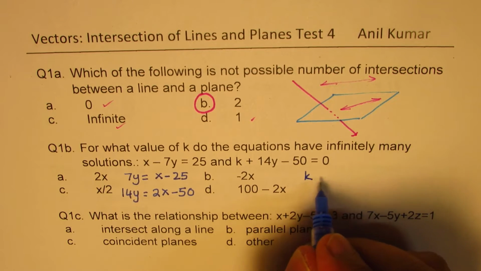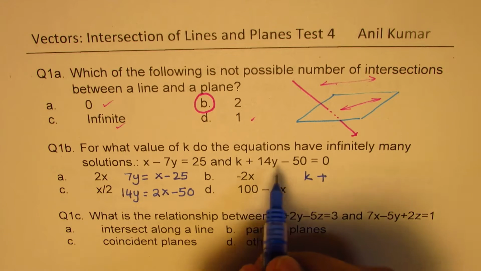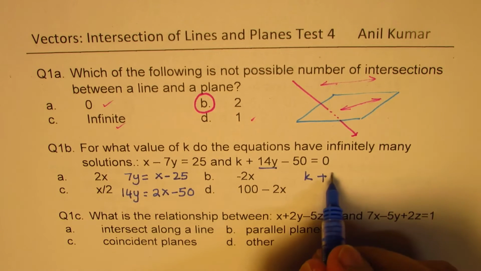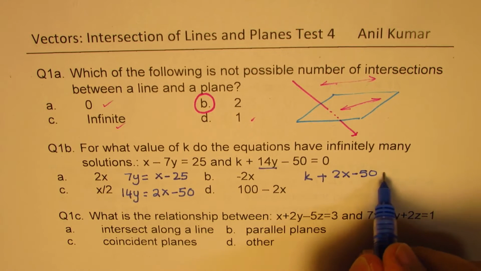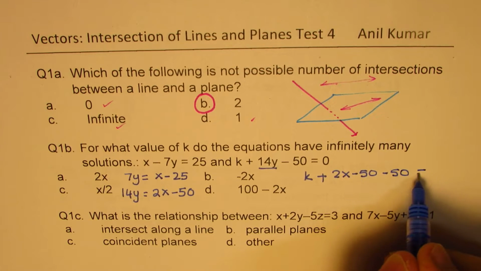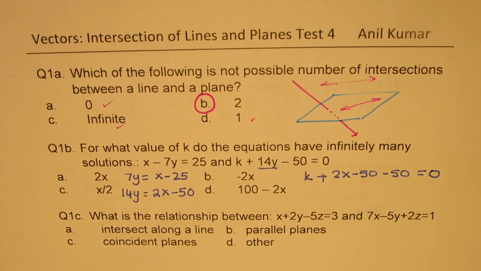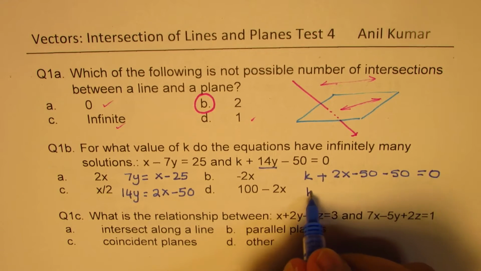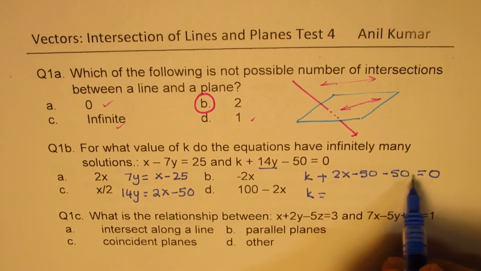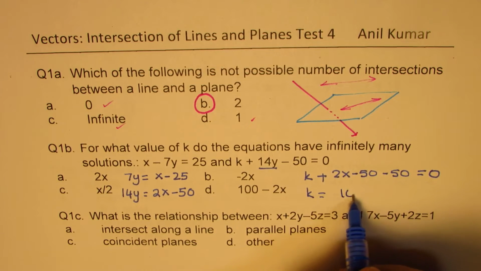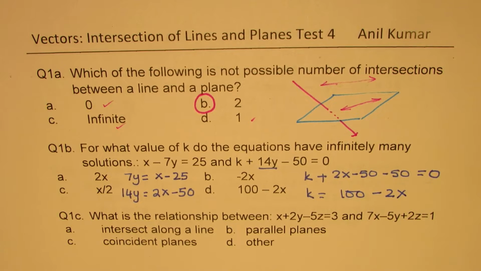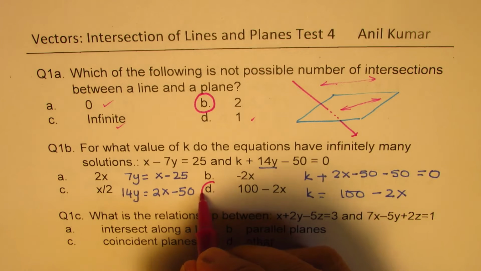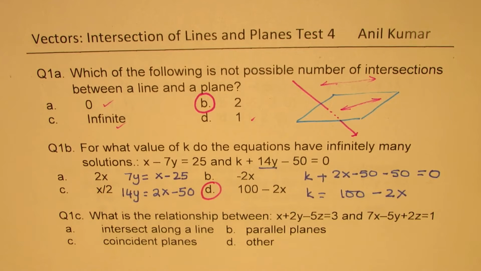So we get k plus, instead of 14y, 2x minus 50, right? Already we have a minus 50 here, equals 0, right? So that means k will be equal to, taking these 2 minus 50s to the right side, 100 minus 2x. Perfect. So we get a solution which is 100 minus 2x.